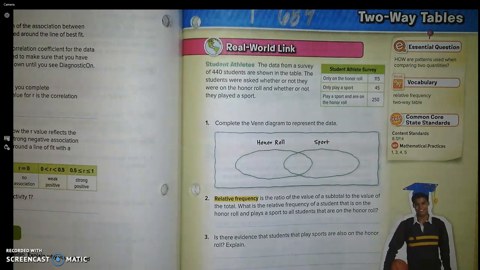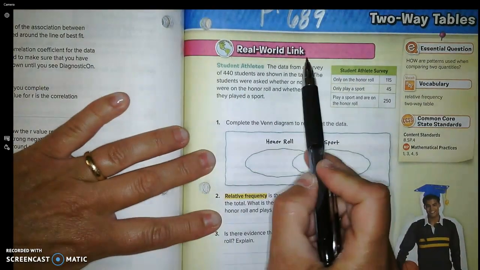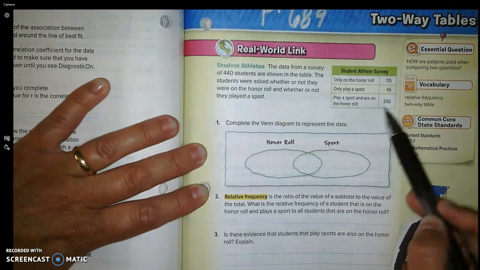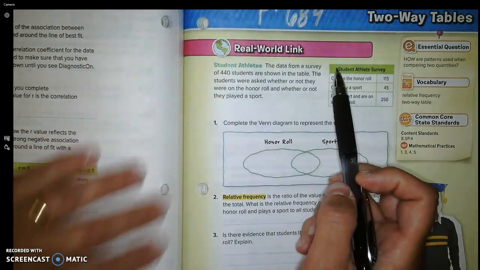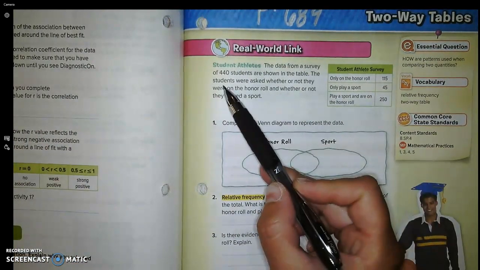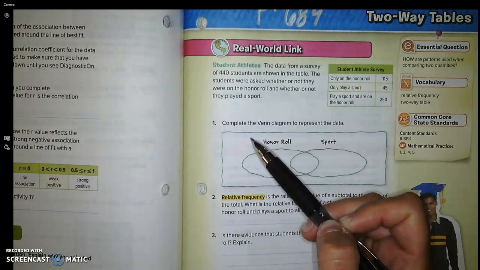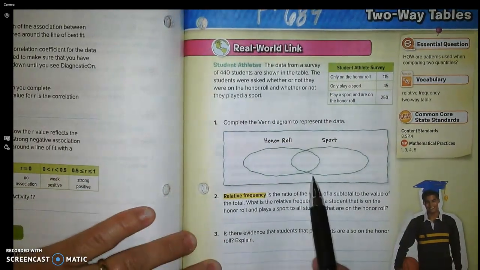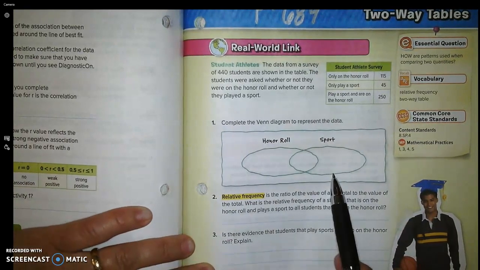So here we go. We have student athletes, right? And it looks like there's some information in here. So there was a survey of 440 students, and they were asked whether or not they were on the honor roll and whether they played a sport. And so this circle is going to represent honor roll. This circle is going to represent sport.